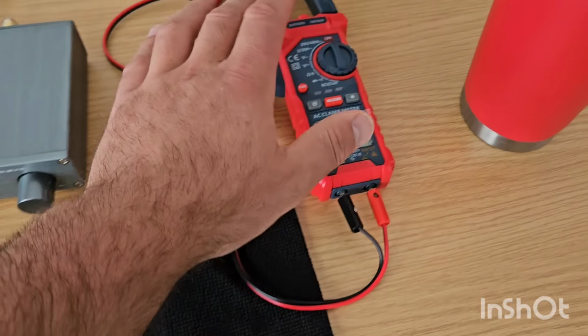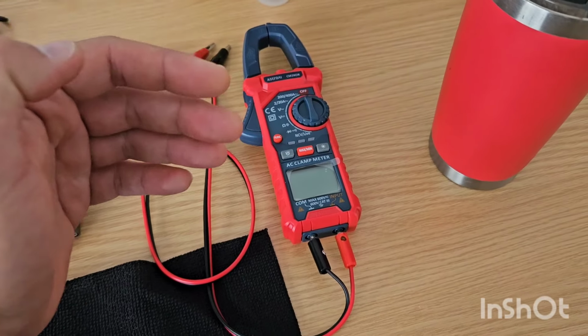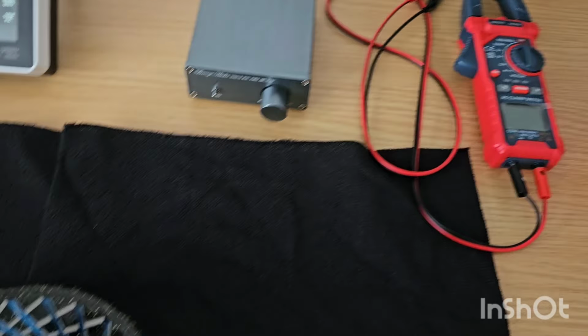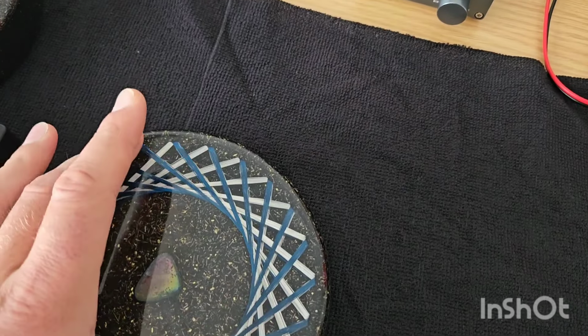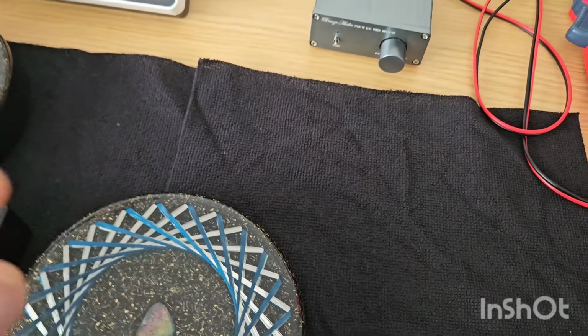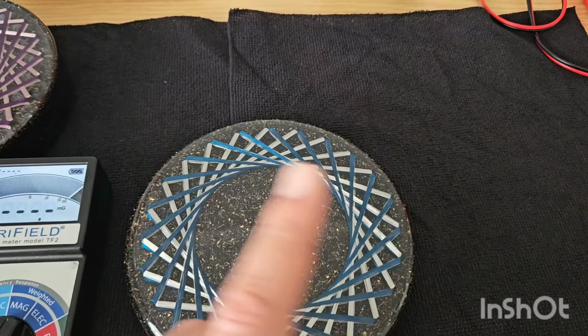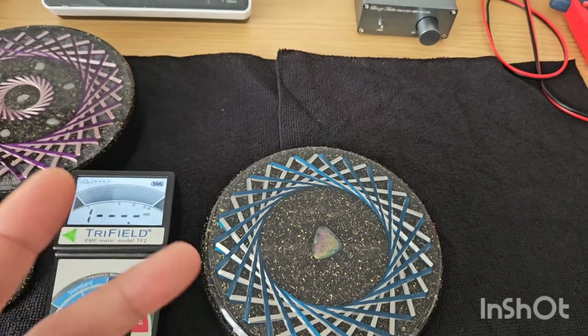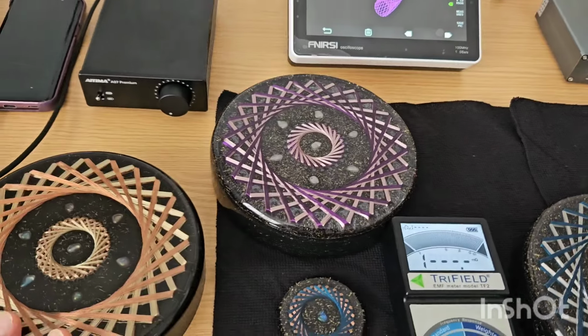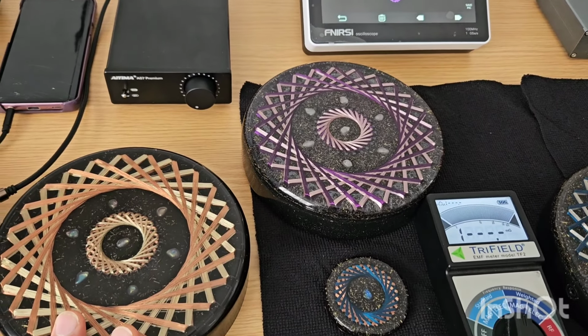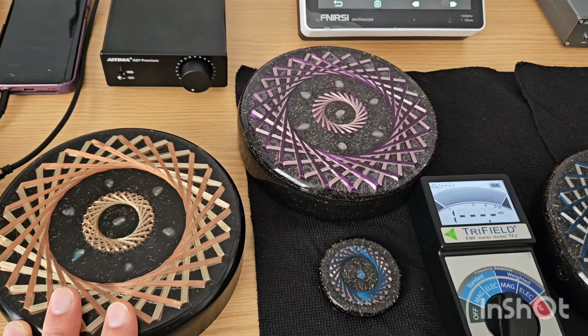I test my stuff. Everything is tested. When I say it's 2-channel, it is 2-channel. 2-channel is important for PEMF therapy. Most of the PEMF therapy devices out on the market are not 2-channel at all. Why? Not sure, I guess because it's easier to do 1 channel.